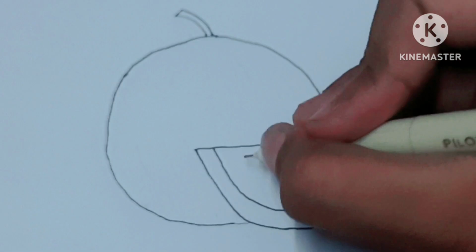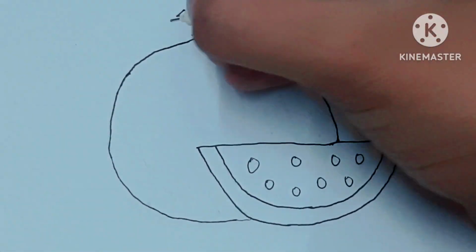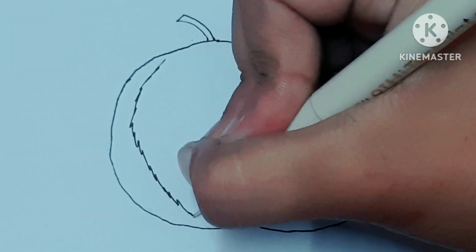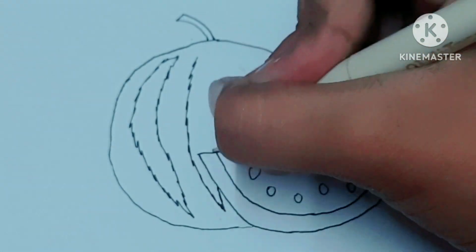Hickory dickory dock. The bird looked at the clock. The clock struck two. Away she flew. Hickory dickory dock. Tick tock, tick tock.